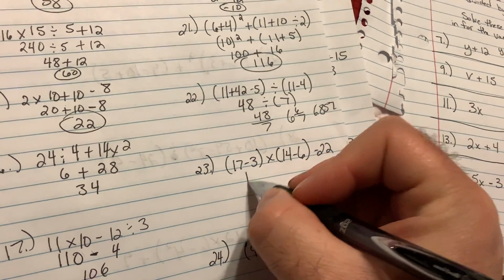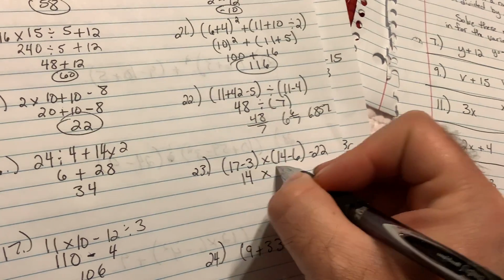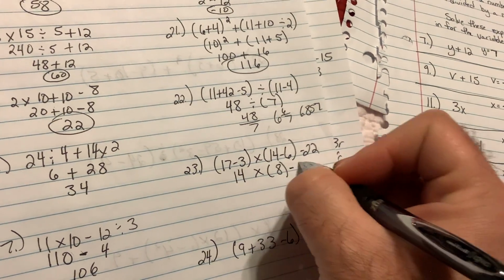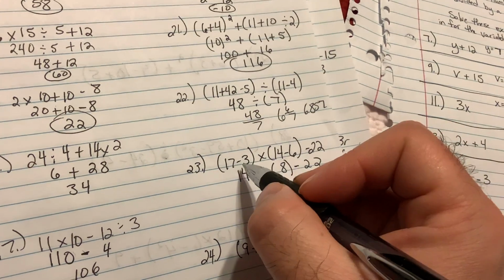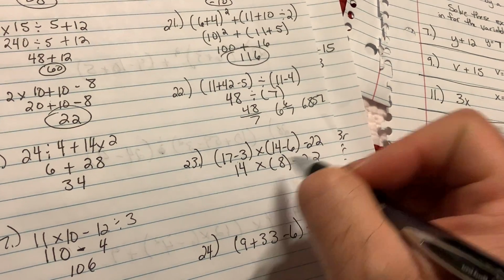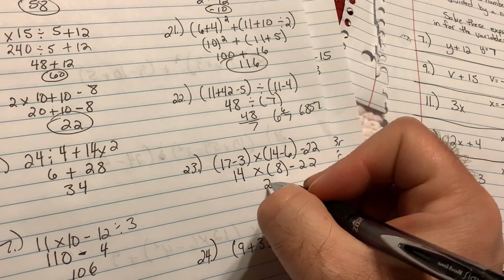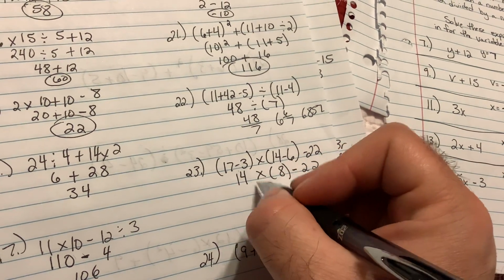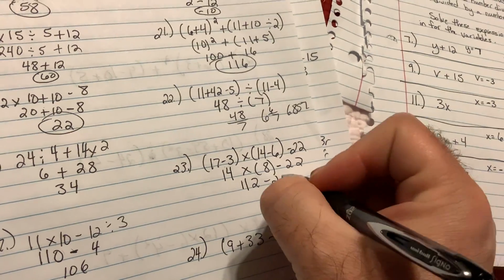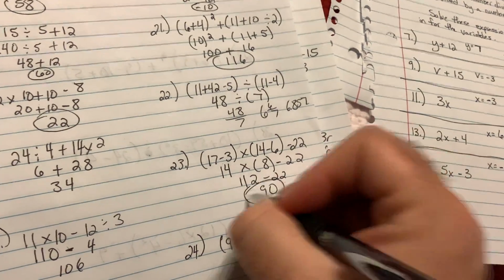17 minus 3 is 14 times 8 minus 22. So you do your parentheses first, 14, then you get 8 here. Now you do your multiplication. That is 112 minus 22, which is 90.